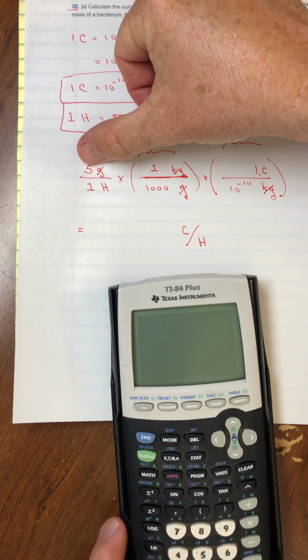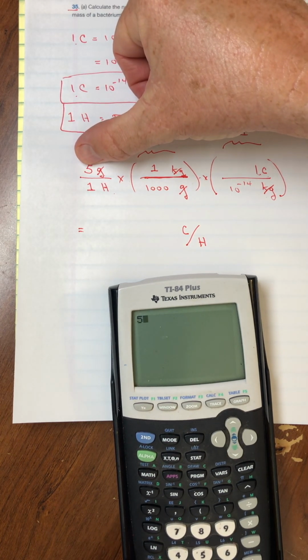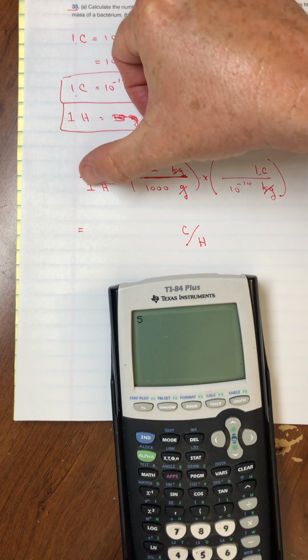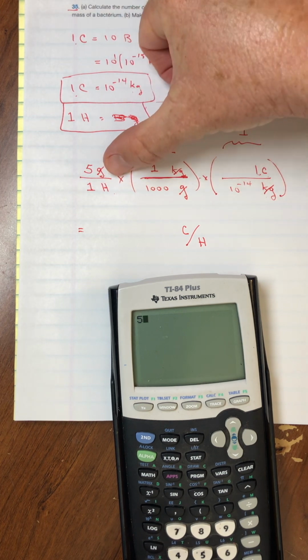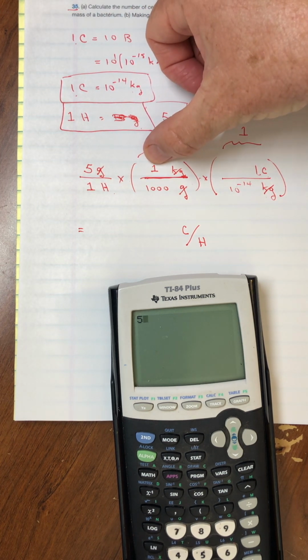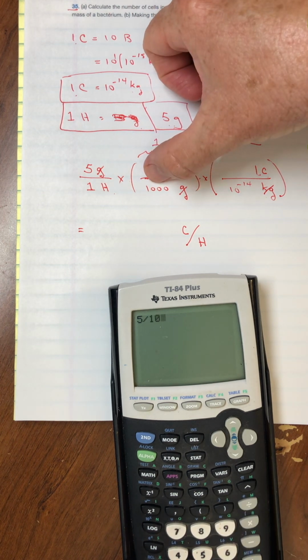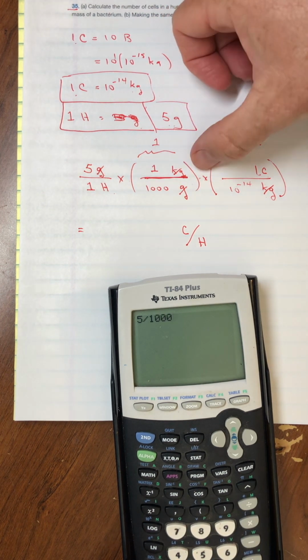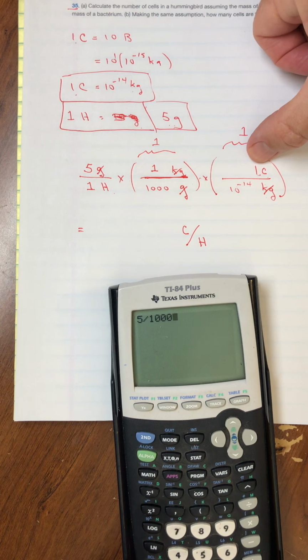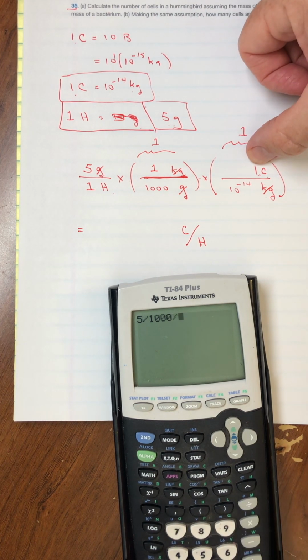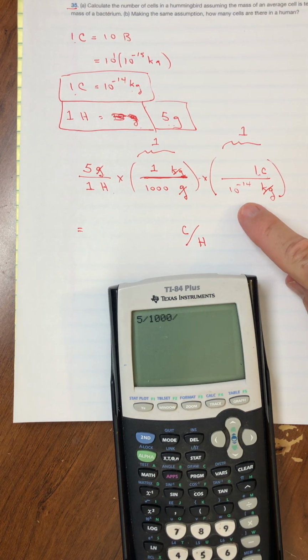I will take this 5, and I won't bother to divide it by 1. That doesn't change anything. Then multiplied by 1, I won't bother with that. But I will then divide by 1,000, okay. Then multiplied by 1, I won't bother with that one. Then divided by 10 to the negative 14.